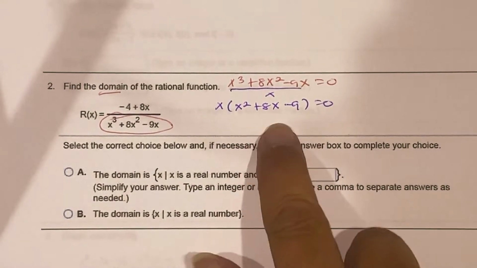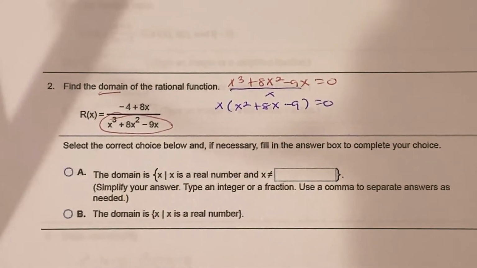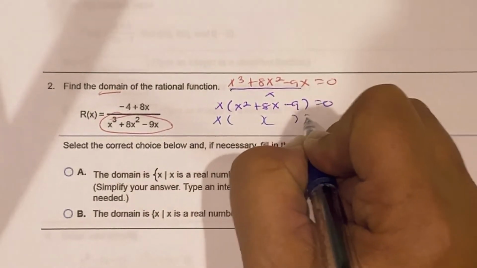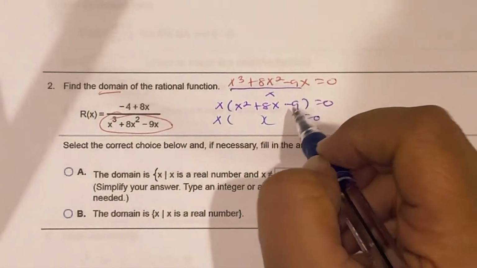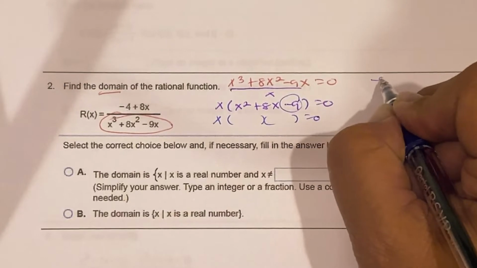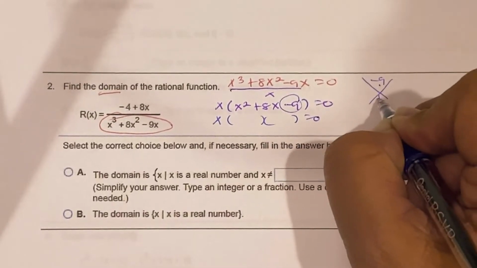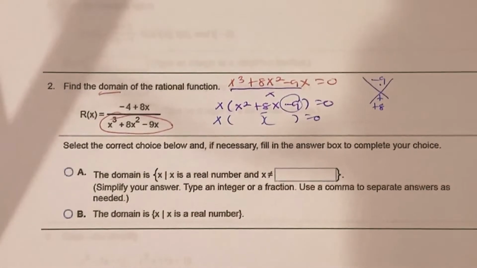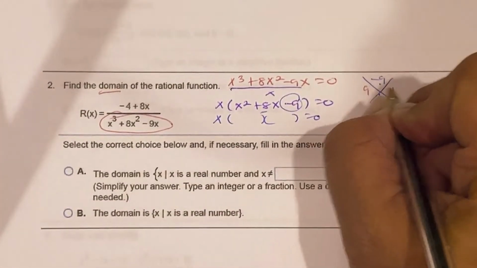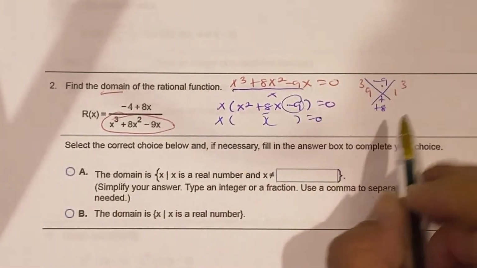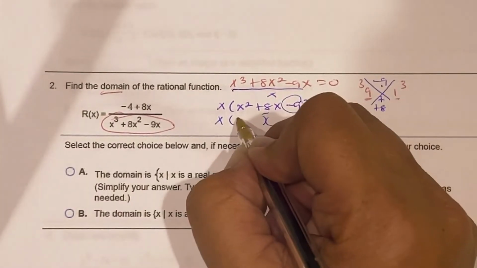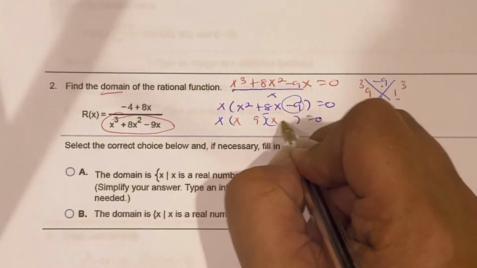When you get to this point, you are going to factor the second parentheses, so you're going to do 2 parentheses equal to 0. You're going to find numbers that multiply to be -9 and add to be positive 8, because positive 8 happens to be the middle number. So remember, to multiply to 9, you can use 9 and 1, or 3 and 3, but the only ones that can get you to 8 are the 9 and 1. So I'm going to write x and then a 9, x and a 1.